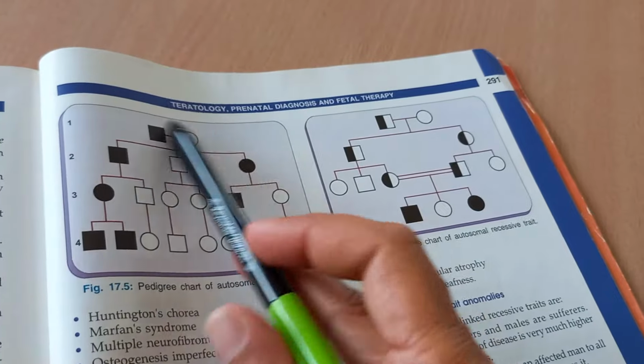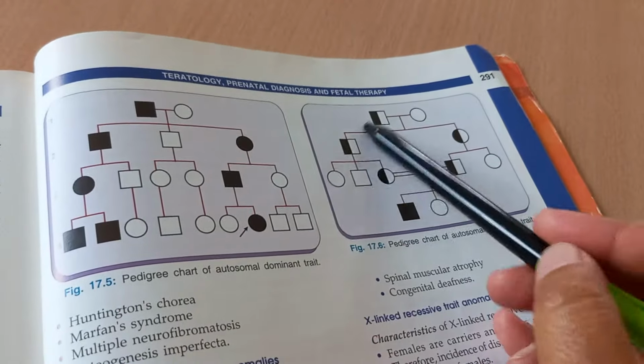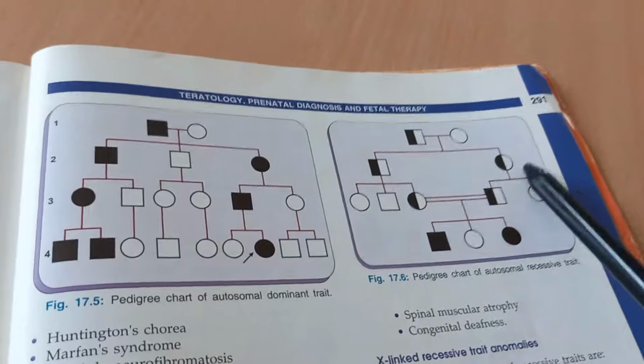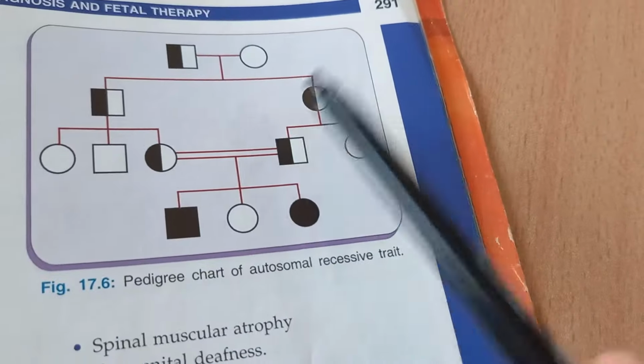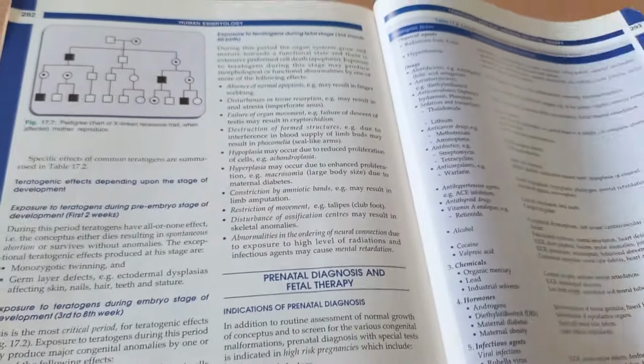This is dominant, you can see, because there are no carriers in this. In this you can see carriers. As soon as you see carriers, and both male and female are affected, so a carrier state is present. So this is a recessive condition, right? So that much, dominant or recessive, you can know very immediately.